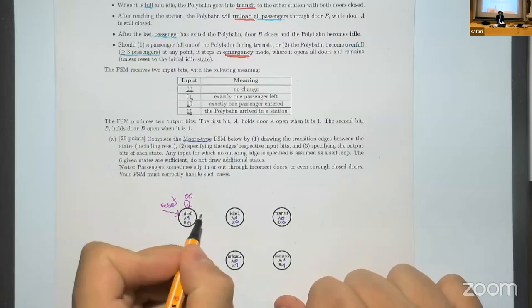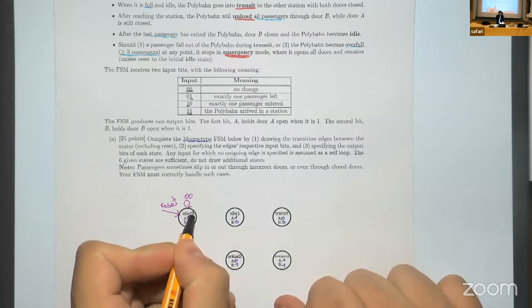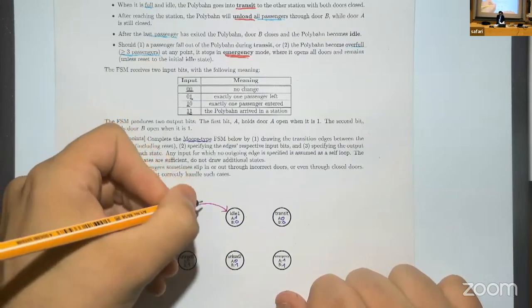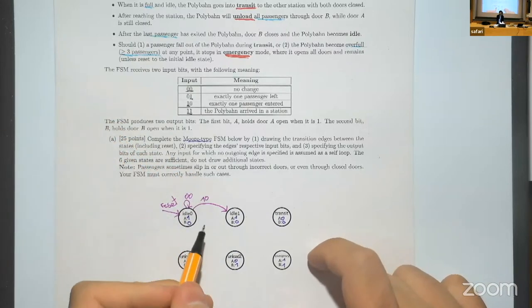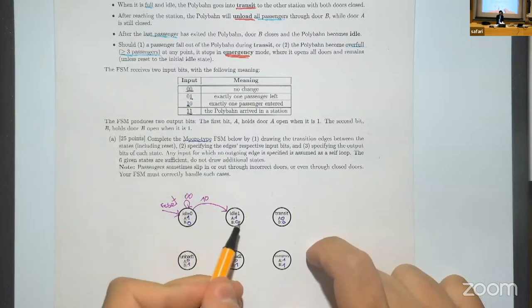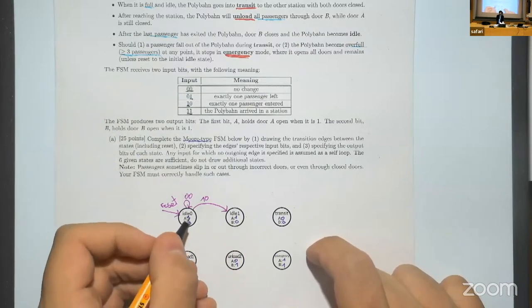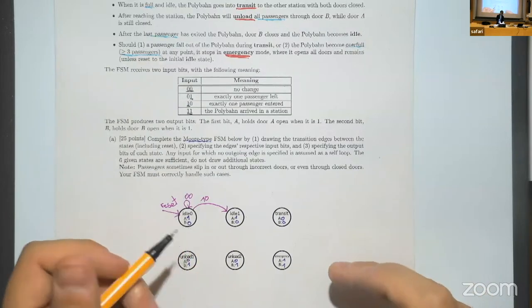So if nothing happens, we stay there. Then if we have a passenger enter, we go over there. So 1, 0. We were at 0 passengers, now we have 1 passenger, but we're still idle. If we had a passenger leave from 0 passengers, that doesn't make a whole lot of sense.